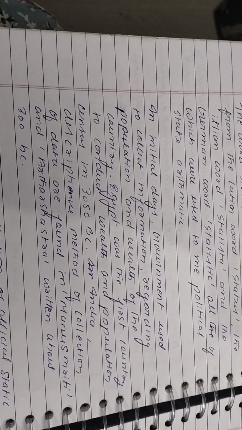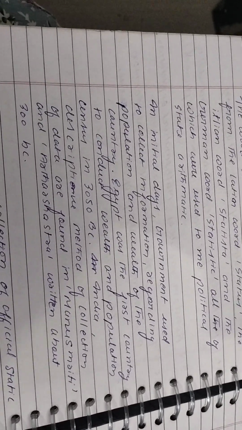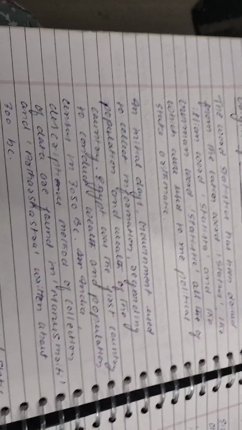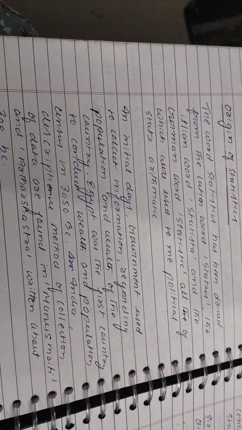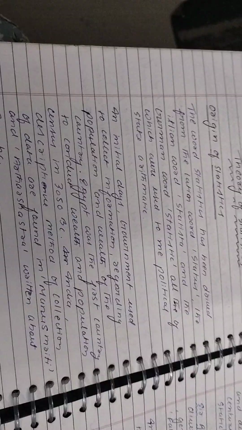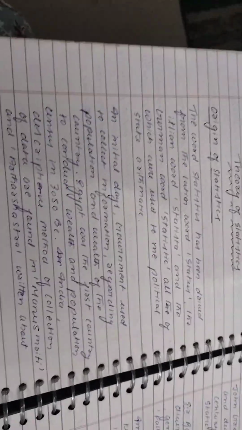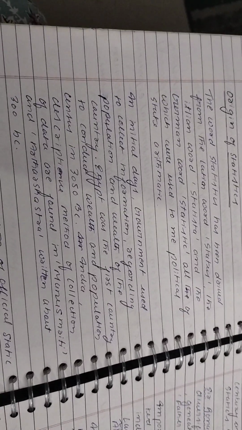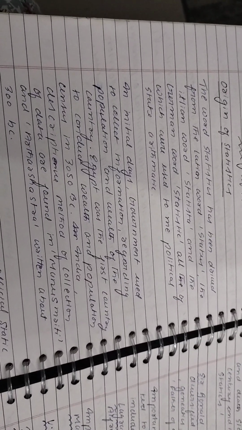So, as I have already taken the example of monarchy, this is how the state is governed and how all the calculations take place. This is all about collecting data, which is only possible through statistics.